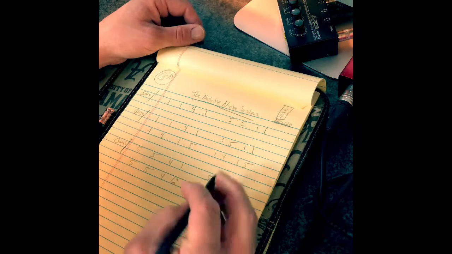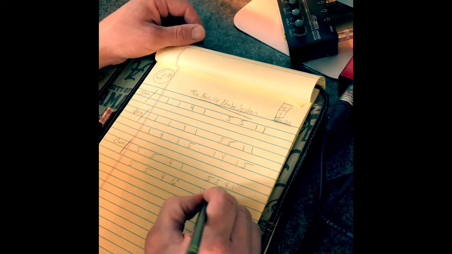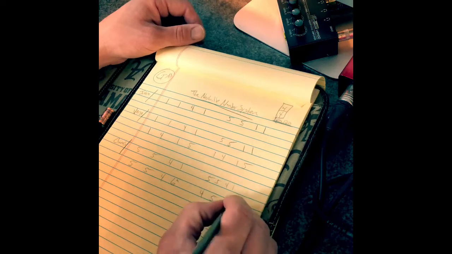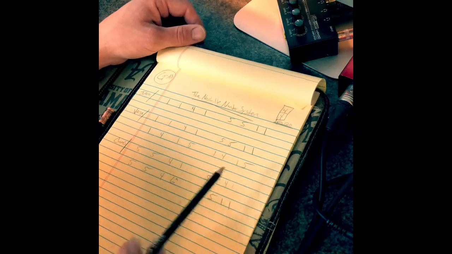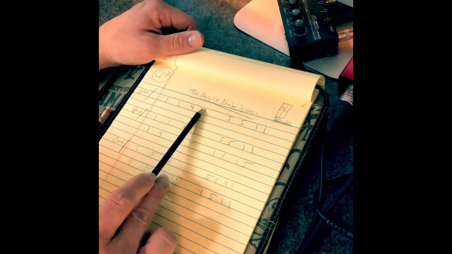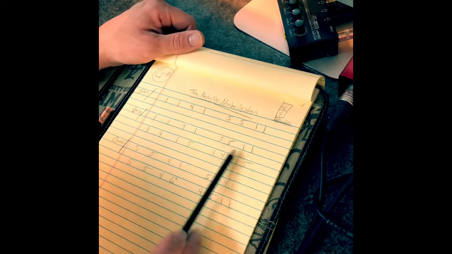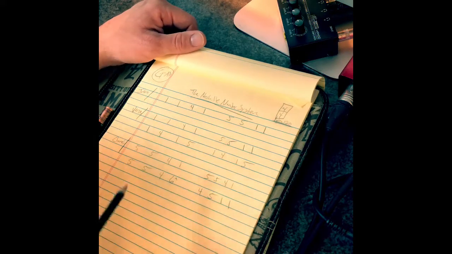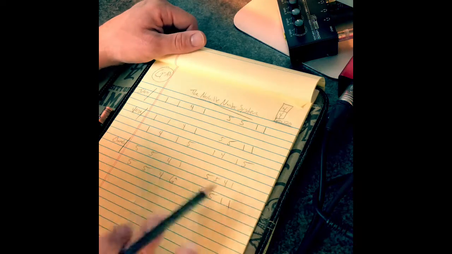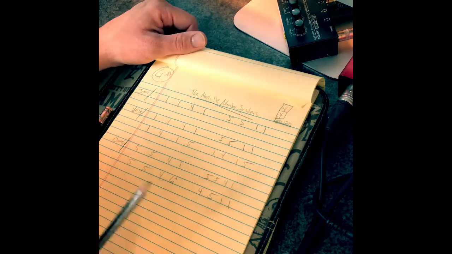Oh, 6 minor. Now I got a little close here. Now you can see this. See how these are spaced evenly? And I'm kind of squeezing these together over here a little bit more. The neater the chart, the more the band will appreciate it.